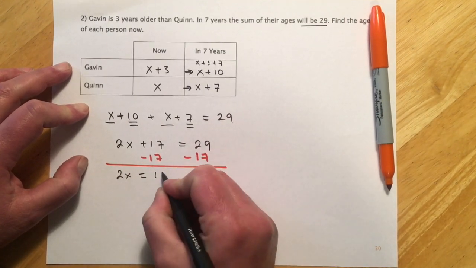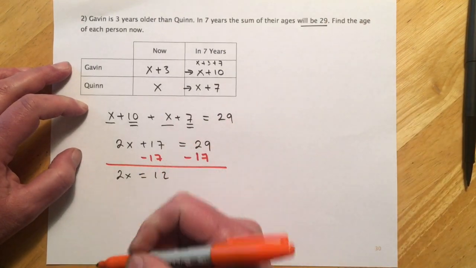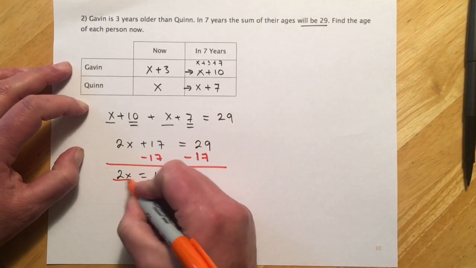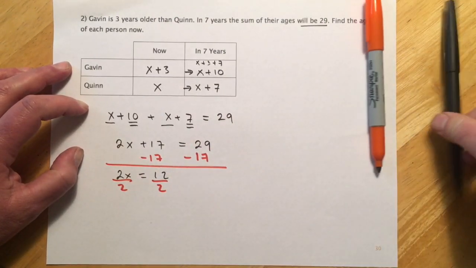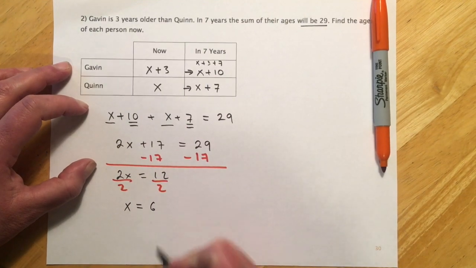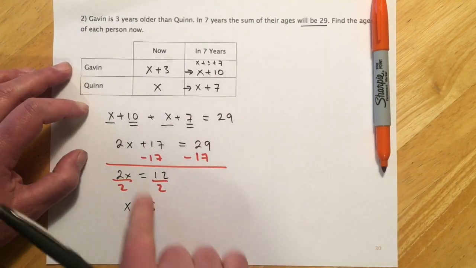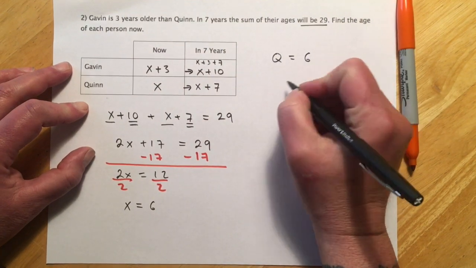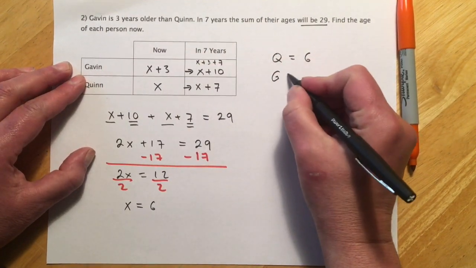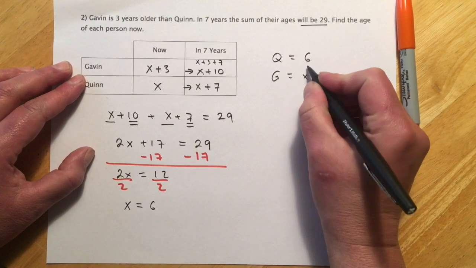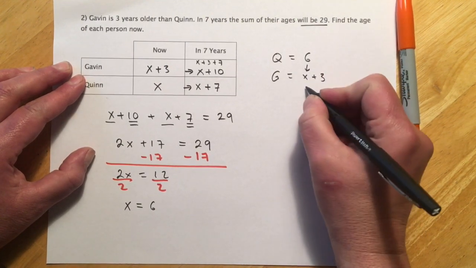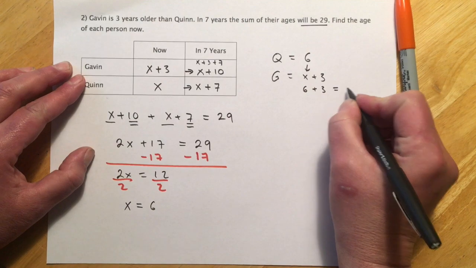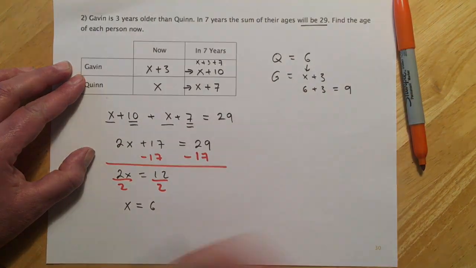So it'll be 12, and then divide the 2 over. And x equals 6. So that's fine, but what is x? So x was Quinn up here, so that means we know that Quinn is 6. Gavin is x plus 3, so that means we can put the 6 in right here, so he's 6 plus 3, or Gavin is 9.